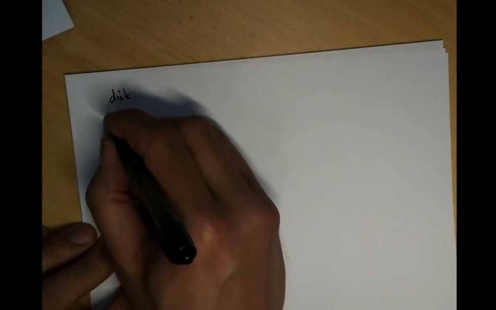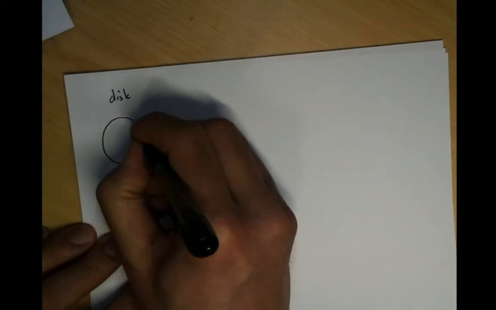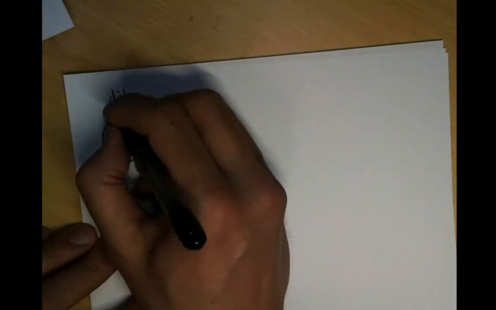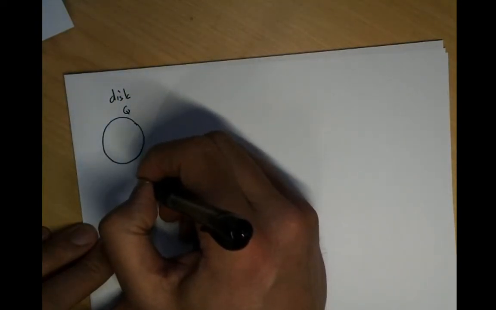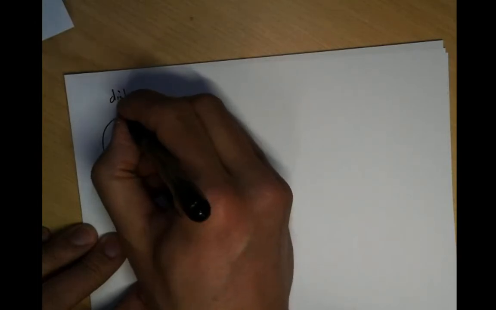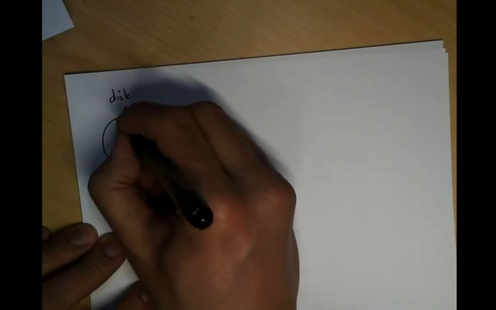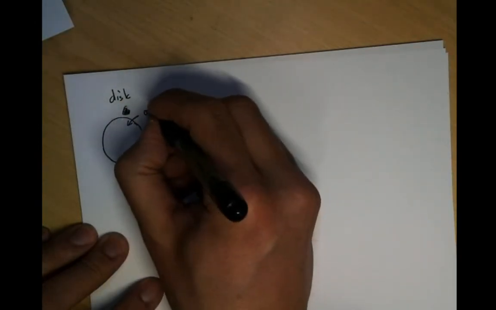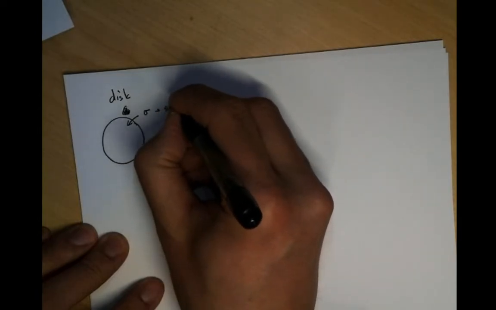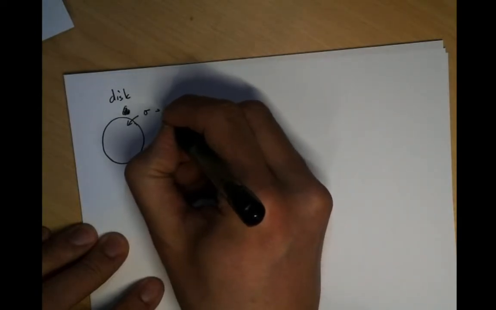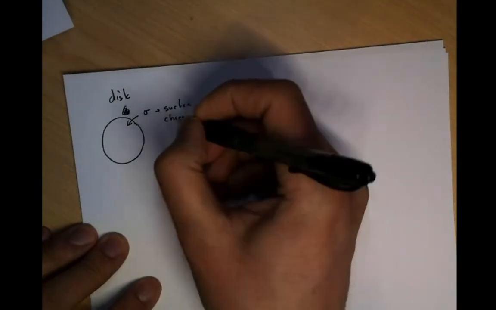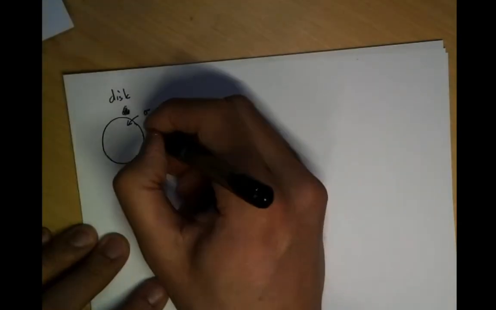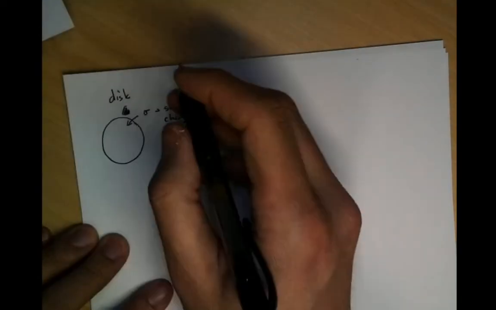Let me imagine I have a disk with charge Q on it, and no, actually a better way: I'll imagine a surface charge density sigma. Okay, typically this is something like Q over the area of this thing, but we're not going to worry about that right now.